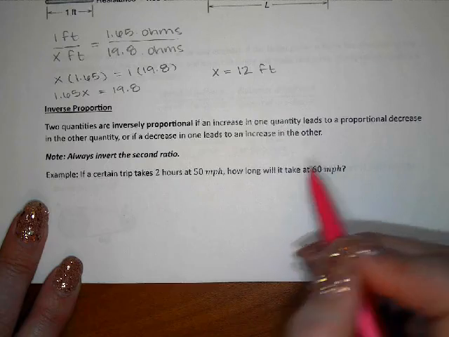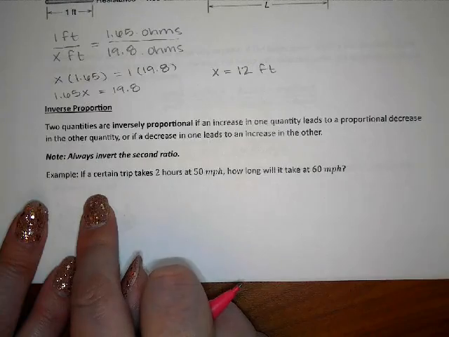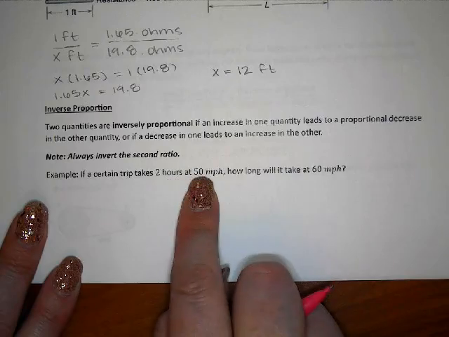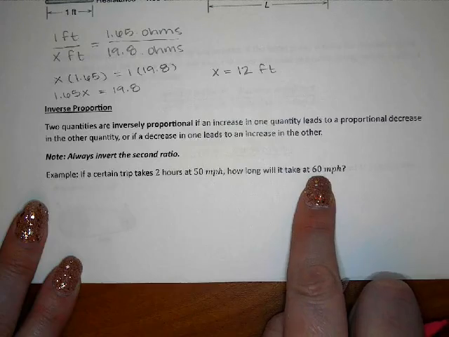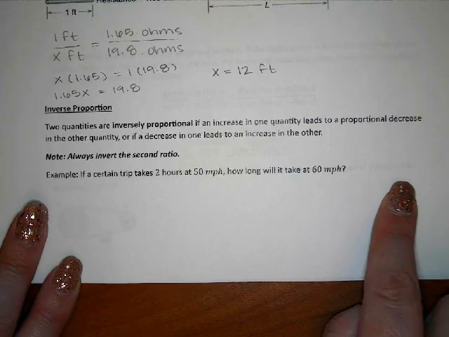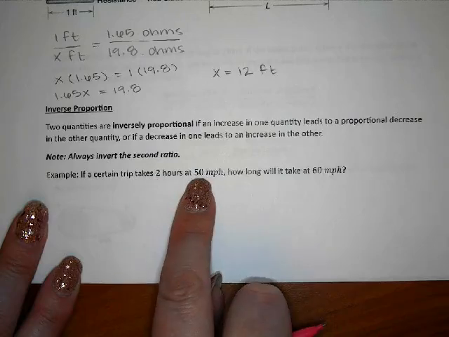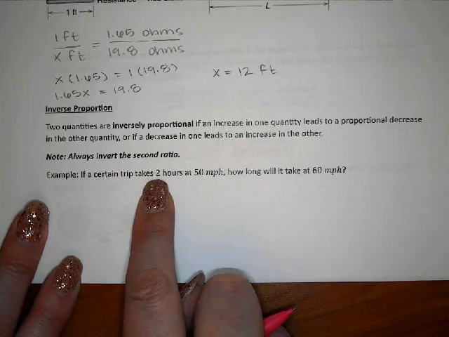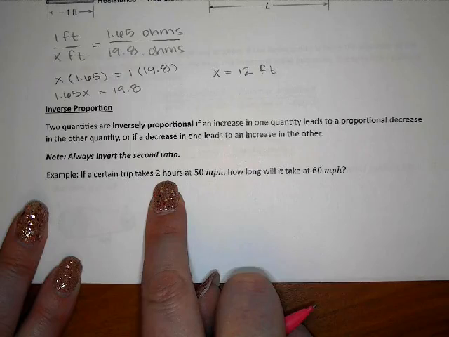Okay, so here's what we mean when we say inverse proportion. If you're driving and a certain trip that you're taking takes 2 hours at 50 miles per hour, then if you were to take the same trip at 60 miles per hour, you're not going to say, well, I'm driving faster, so it's going to take even longer. That's not how driving works. You would say it's an inverse relationship. If it takes 2 hours at 50 miles per hour, then if I drive even faster, it's going to take me less time. So the speed increases, but my time decreases. That's what inverse means. Something goes up, something goes down.